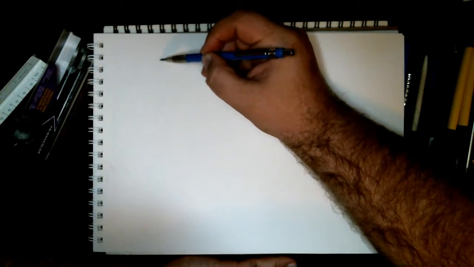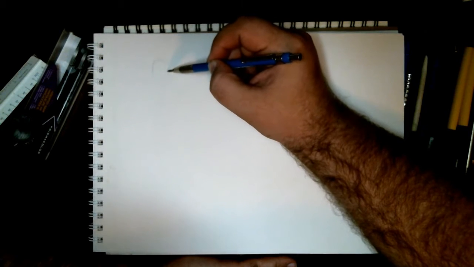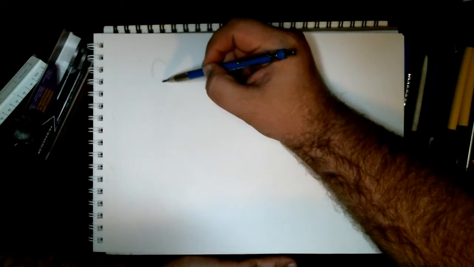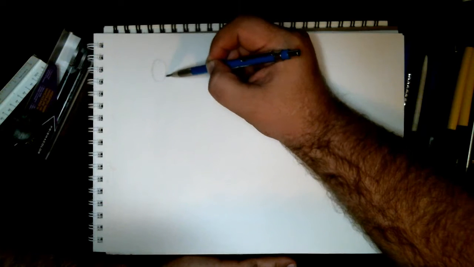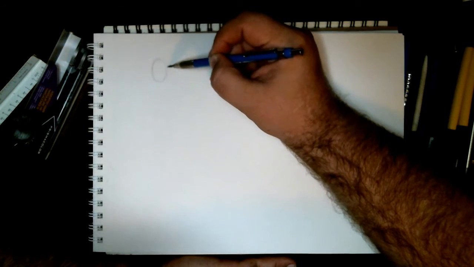Let's see if this shows up. This is a pretty light pencil. This is just for things like character design.